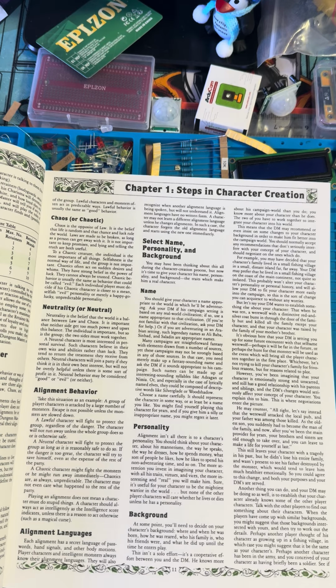fishing village on a small distant island far, far away. Your DM may prefer they lived in a small village on the coast of the main continent, not quite so isolated. This probably won't alter your character's personality or personal history, and will allow your DM to fit your character more easily into the campaign. So this is the sort of change you can acquiesce to without any worries.